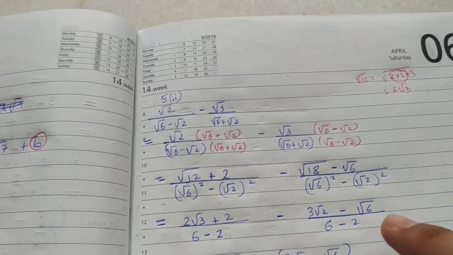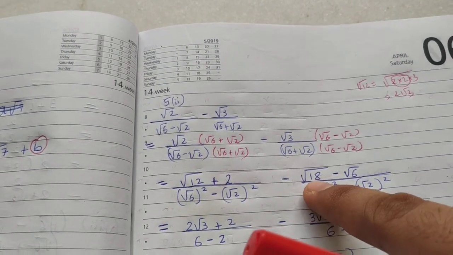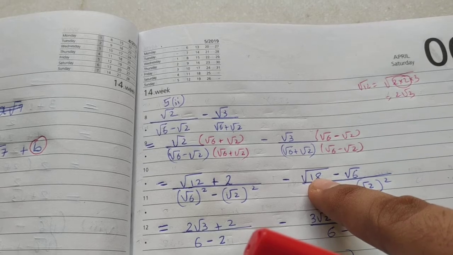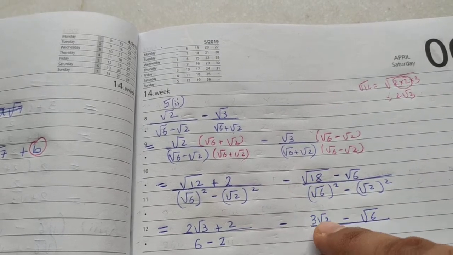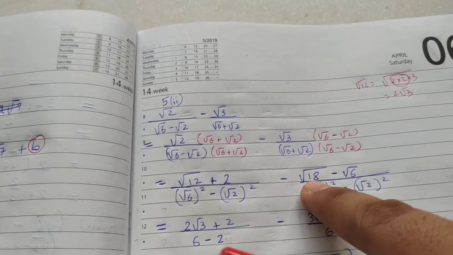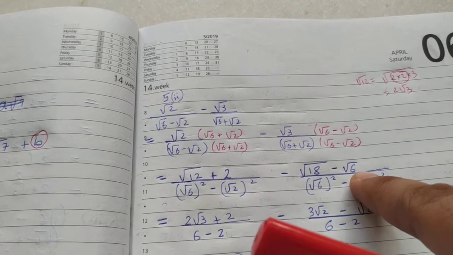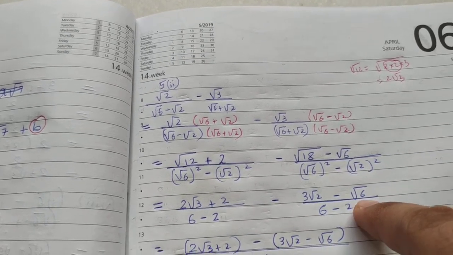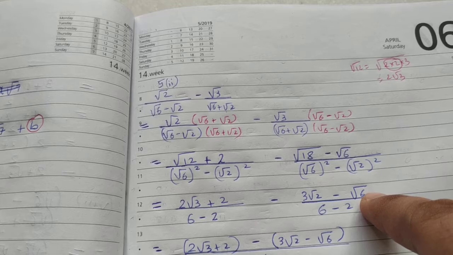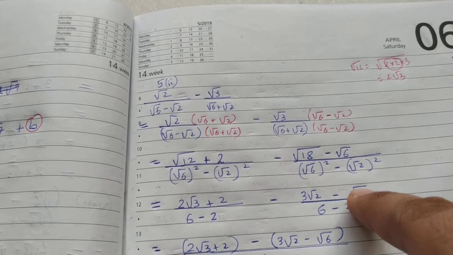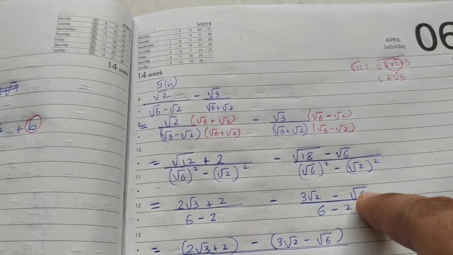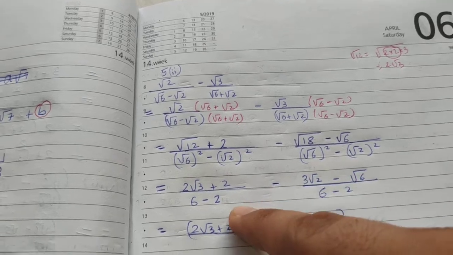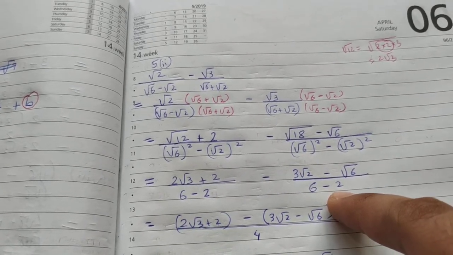Similarly, root 18 is 3 into 3 into 2. So 3 can come out, but 2 can't. So this becomes 3 root 2. Root 6 cannot be simplified further because it's 2 into 3. They are just single numbers, 2 and 3. There are no pairs, so I can't take it out. The denominator has become rational, which is what we wanted.